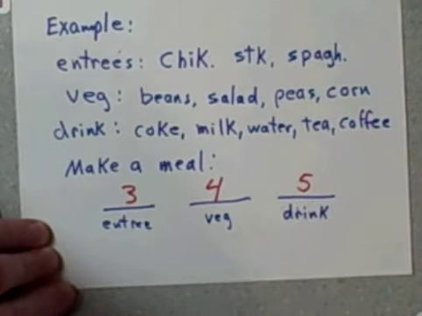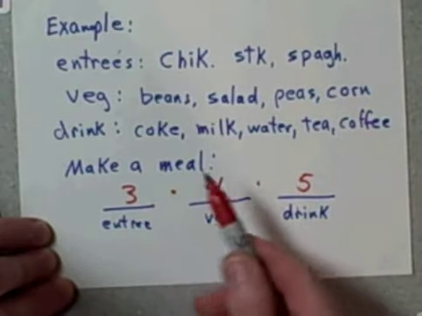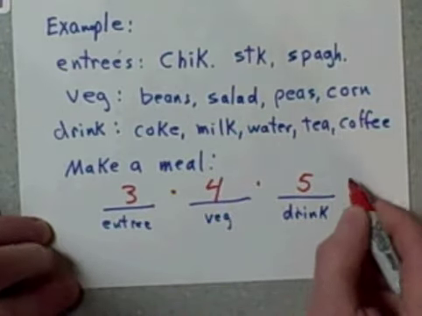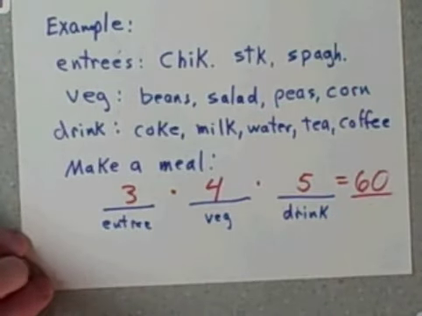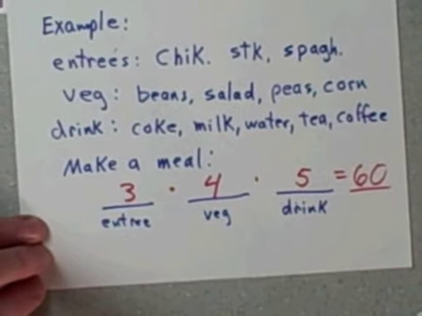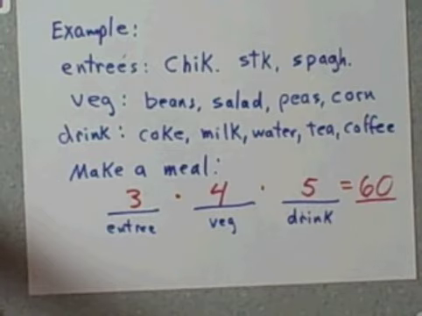And the fundamental law of counting says simply multiply these together. 3 times 4 times 5 is 60. And so that simply tells me that there are 60 different possible unique meals that we could come up with. It is that simple. Well, is it always that simple? No. We're going to have some complication, but that's the basic idea.